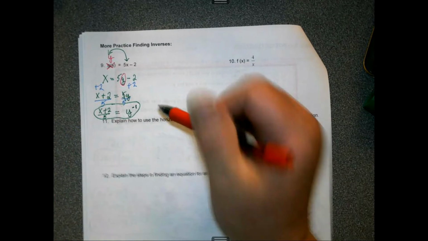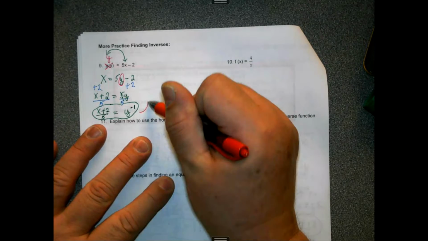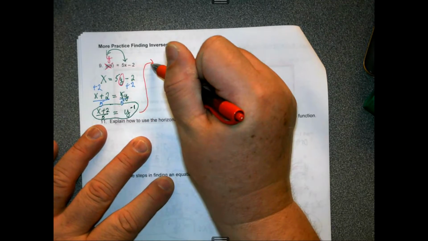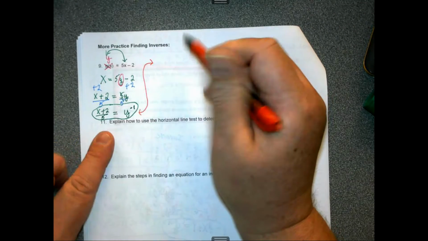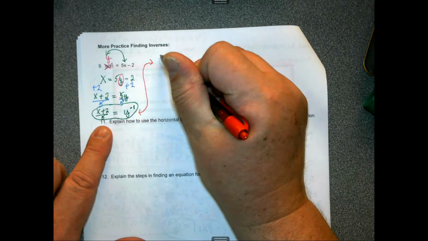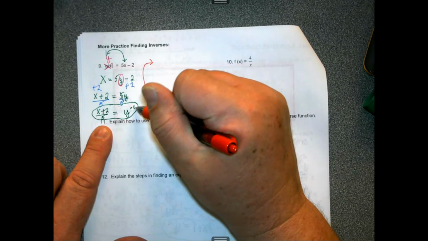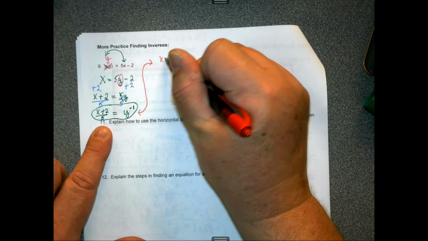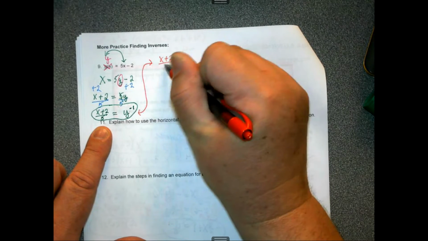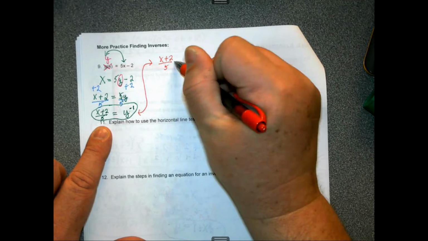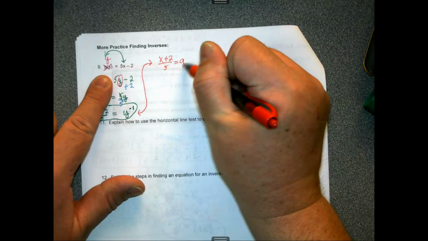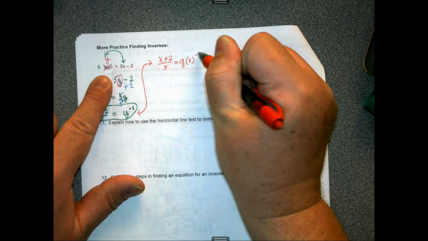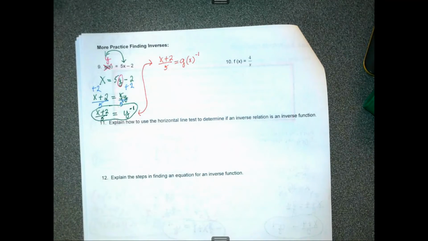Okay, so if you go on in math, sometimes your pre-calc teacher might want you to put it back in function notation. So x plus 2 over 5 equals g inverse of x. Just put the little minus 1 with the g of x.